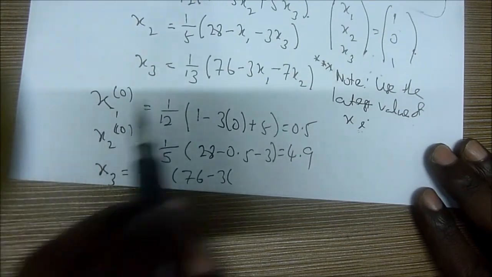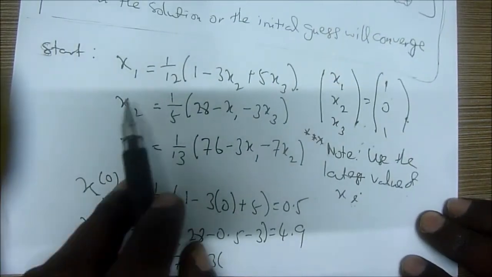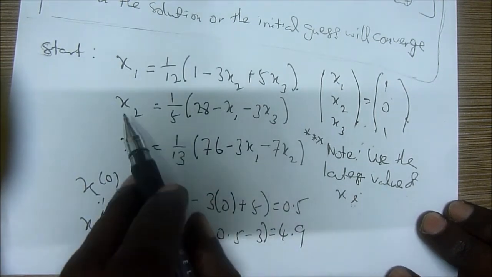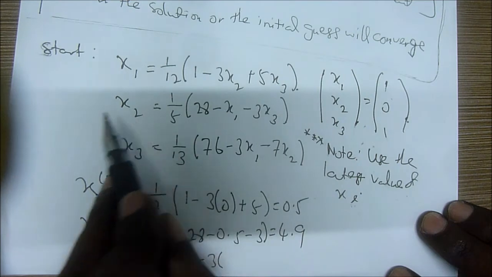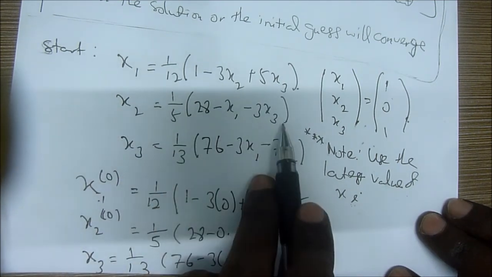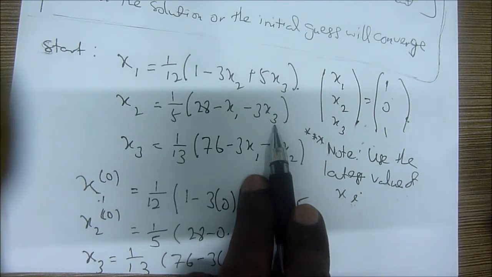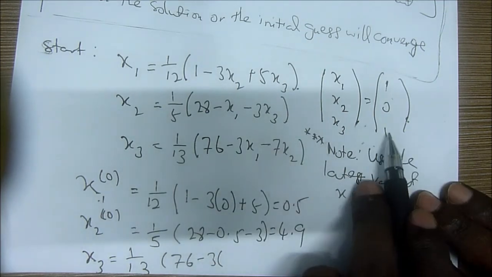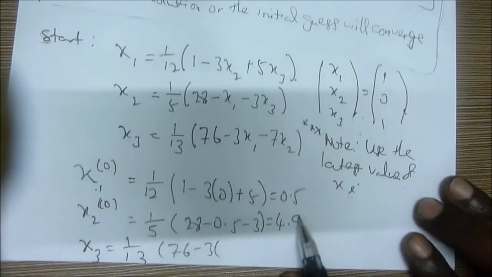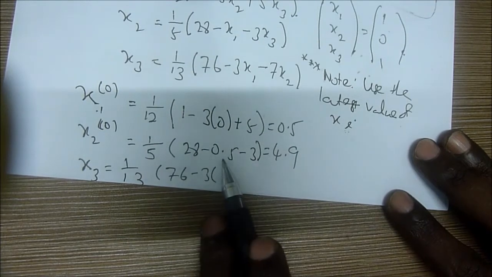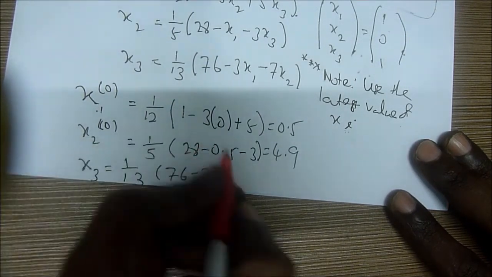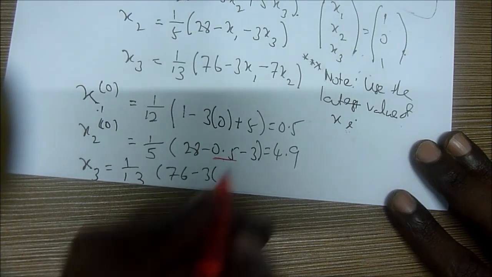I forgot to let you know. First, when I start with x1, I calculate 0.5. When I come to x2, for x3 there is no other value. What is the latest value that I have? 1. What about x1? x1 is already new, I got a new value here, 0.5. I need to place it here. This is very important. I substitute the new value here.